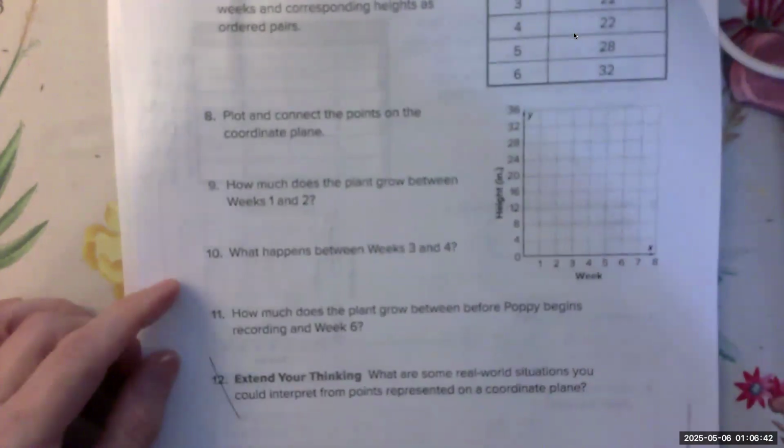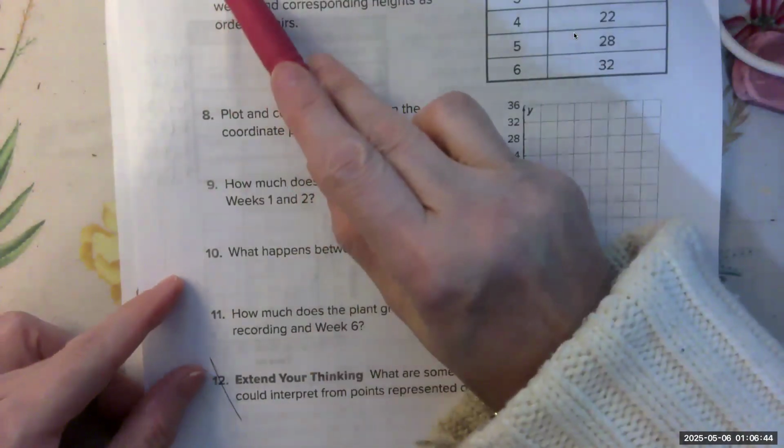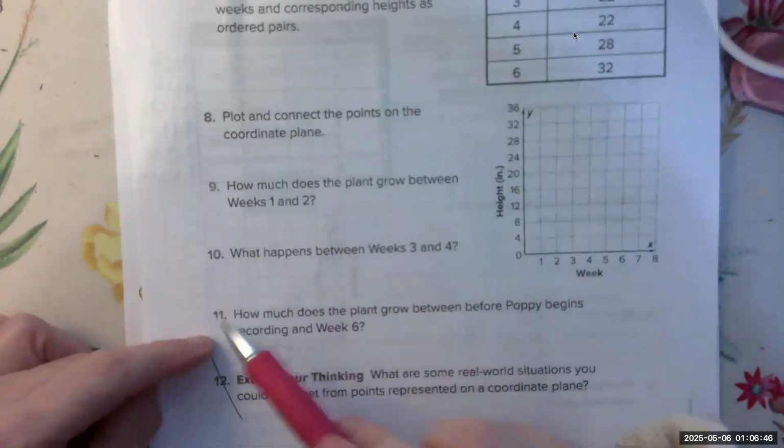Okay. So, as usual, you're going to finish on your own. And in this case, you'll do 7, 8, 9, 10, and 11. Just skip and extend your thinking and reflect.